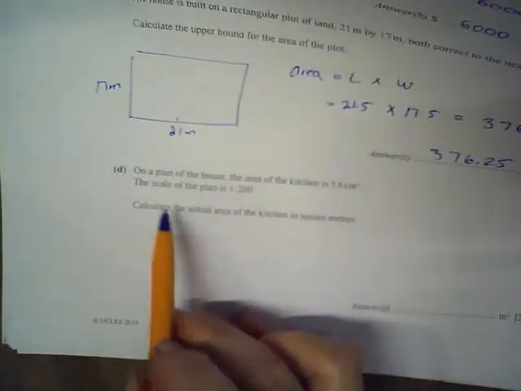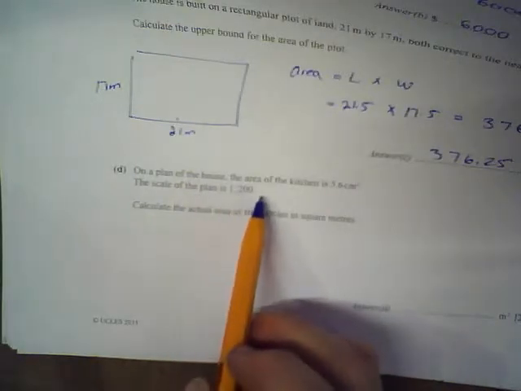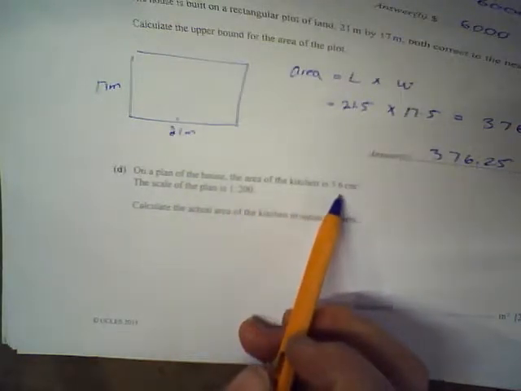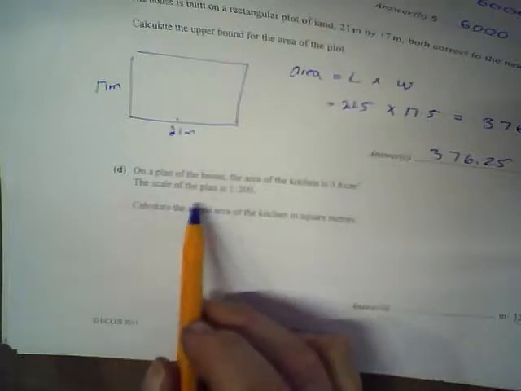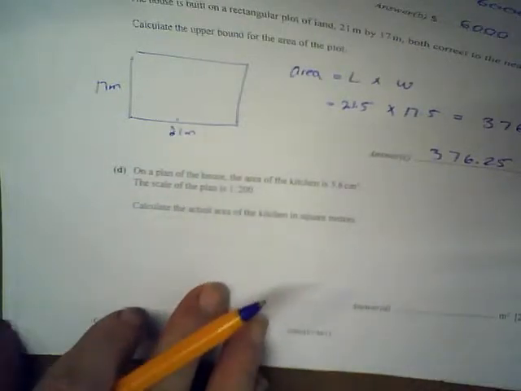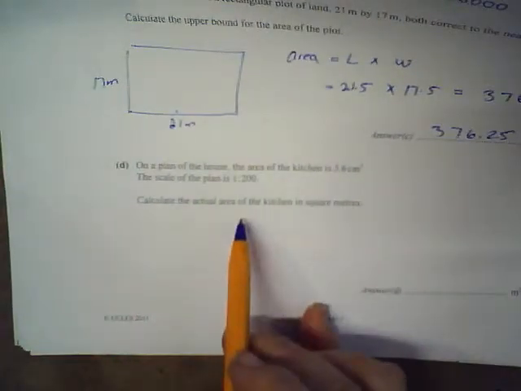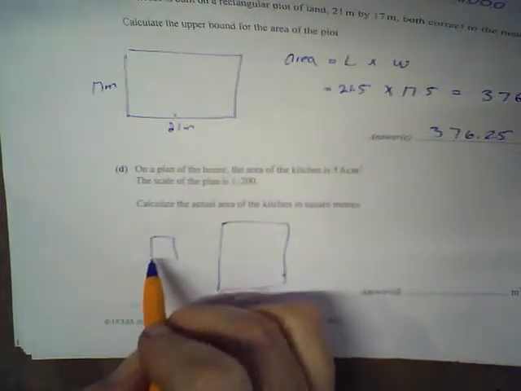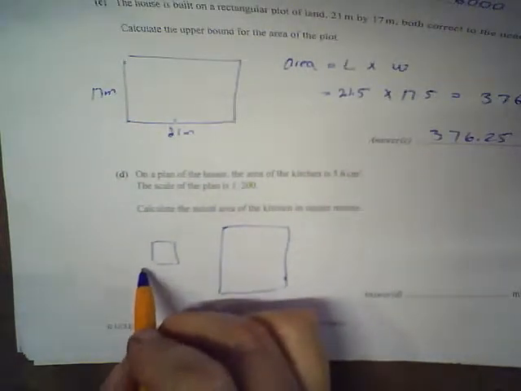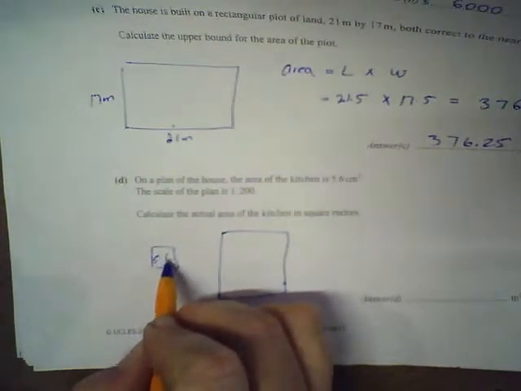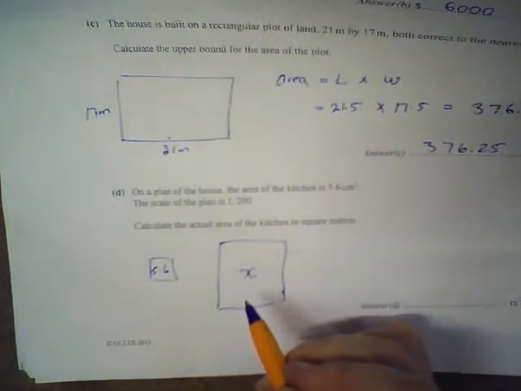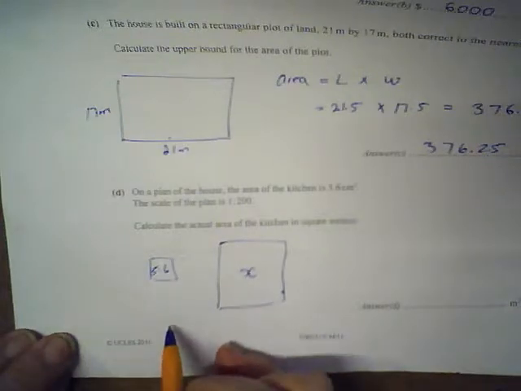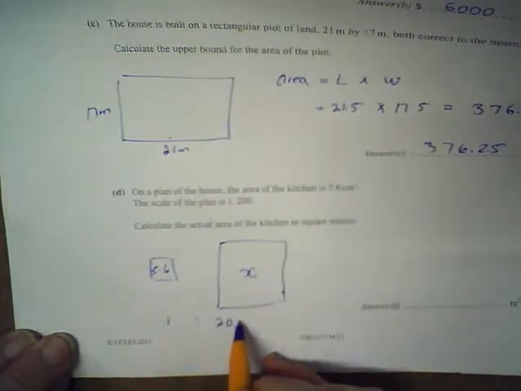Okay, on a plan of a house, the area of a kitchen is 5.6 centimeters squared. The scale of the plan is 1 to 200. Calculate the actual area the kitchen has. So I've got a map, and I have an actual area. So my map there is 5.6, and I want to find this area. Okay, so there I have 1 and 200.